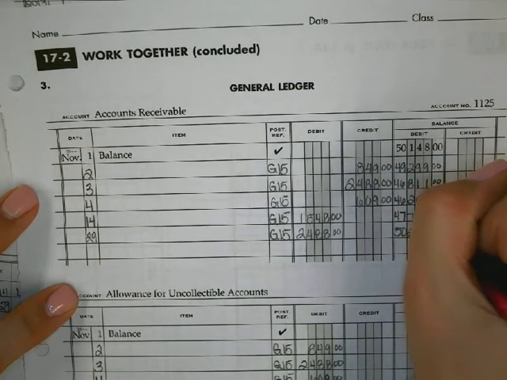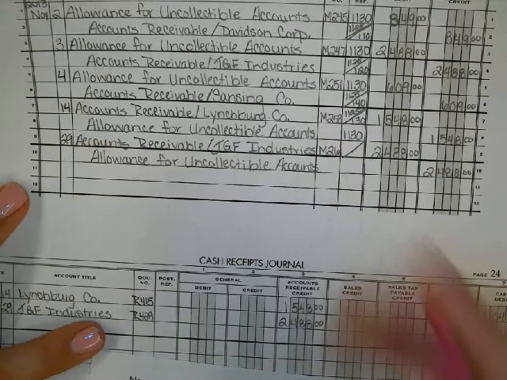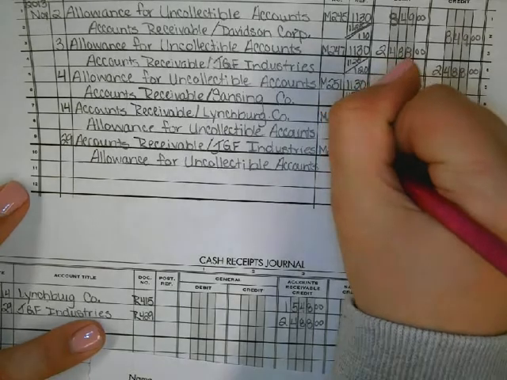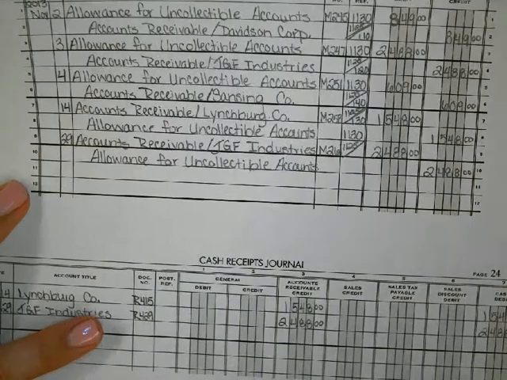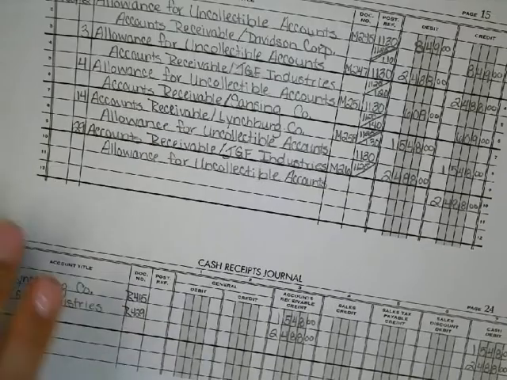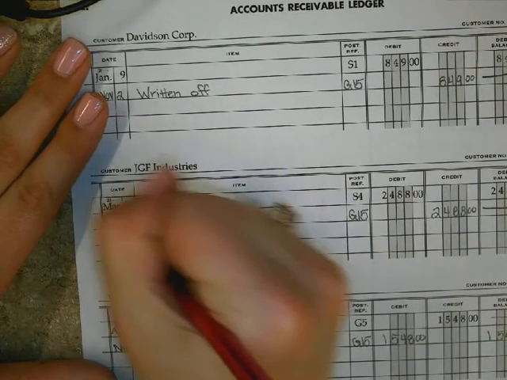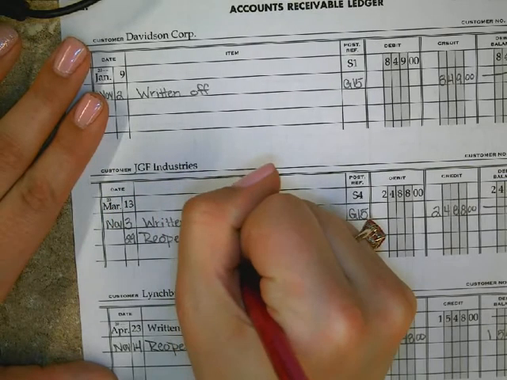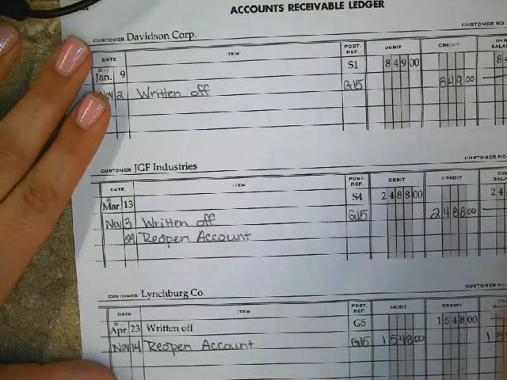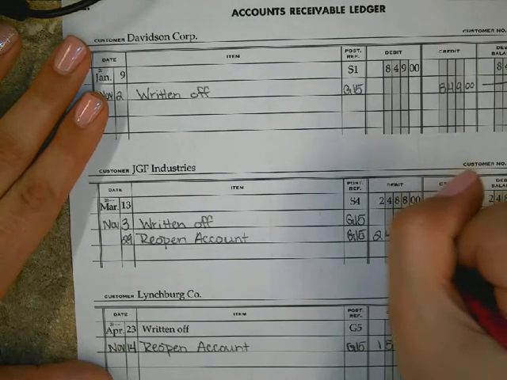Okay, then that JGF Industries, I'm going to open that account again. So we had previously written it off on November 3rd. So on the 29th, we are reopening the account. So now our new balance of that account is $2,488. $120 we're going to bring back to our General Journal.